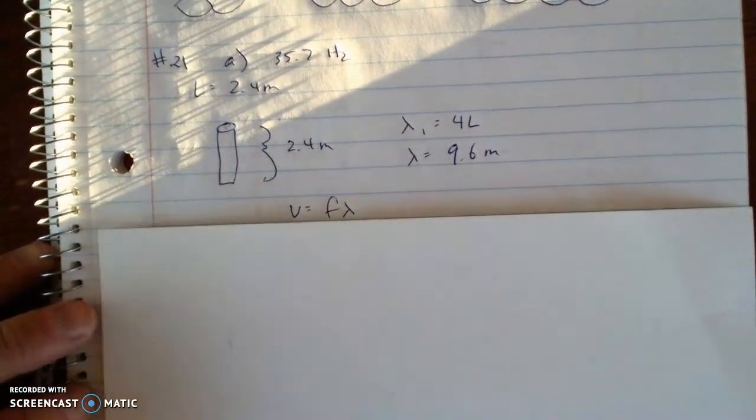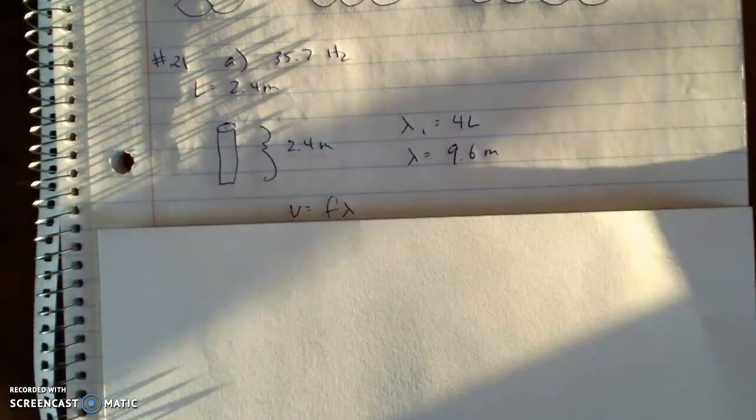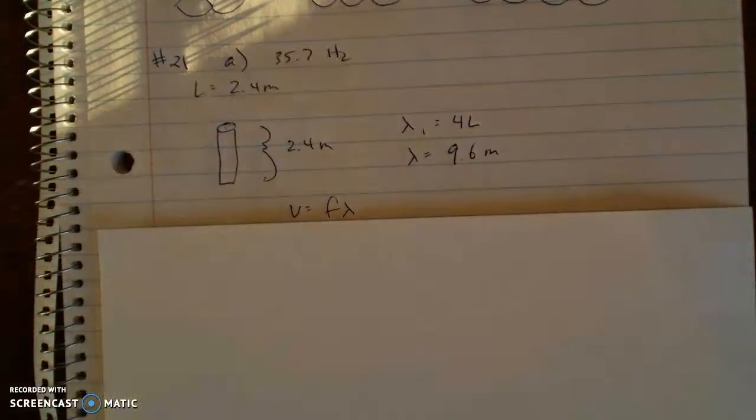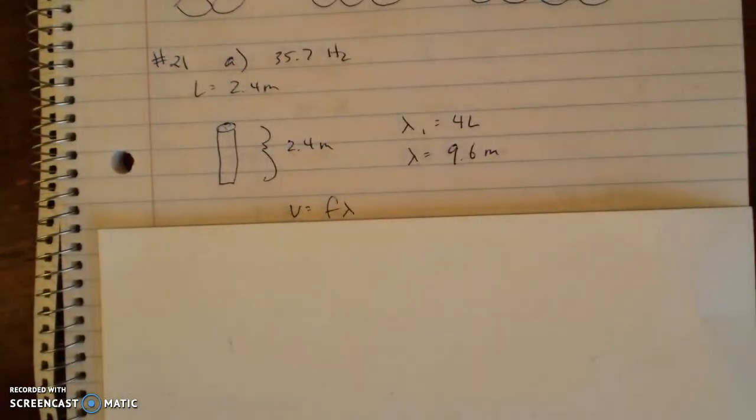Okay, number 21 is an important question. Let me restart by reading it. We have resonance in closed pipes. One closed organ pipe has a length of 2.4 meters. So we're asked, what is the frequency of the note played by this pipe?